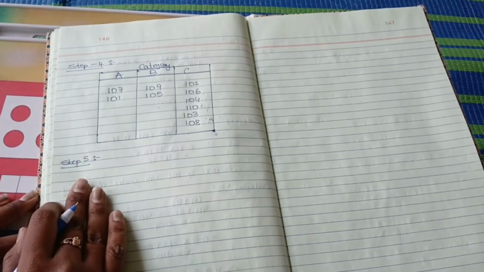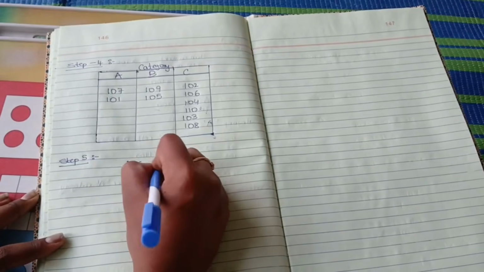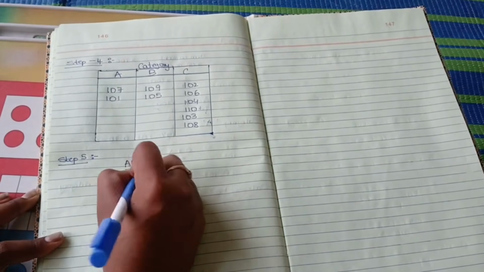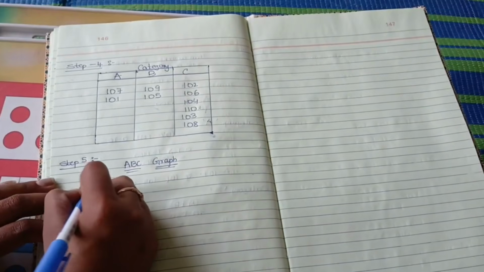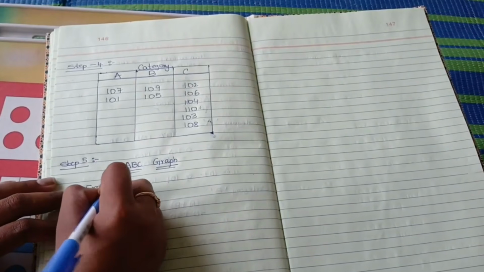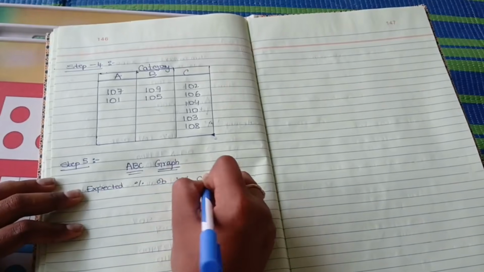After doing this table, now step number 5. What we need to do in step number 5 is analyze the ABC graph. That means first we need to write the expected percentage of A category.